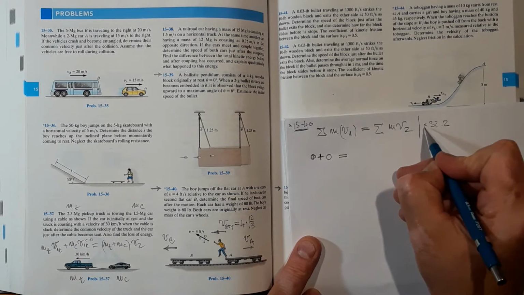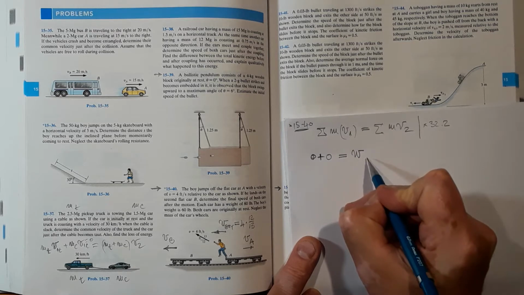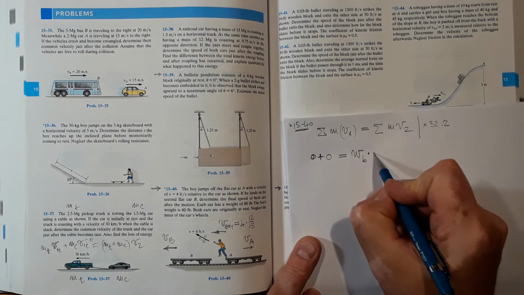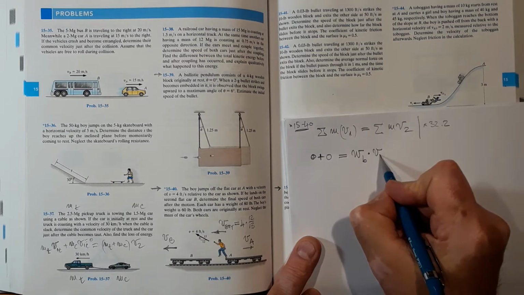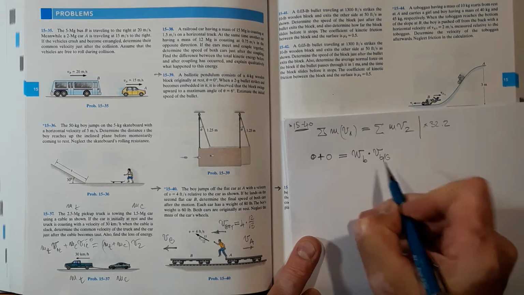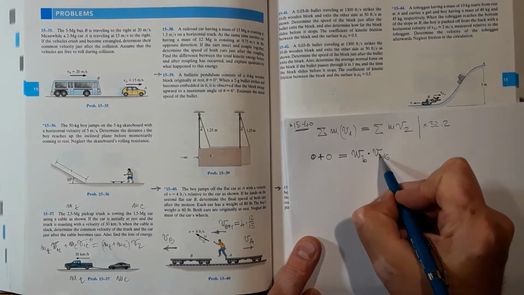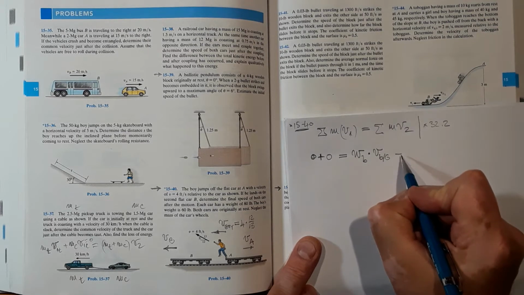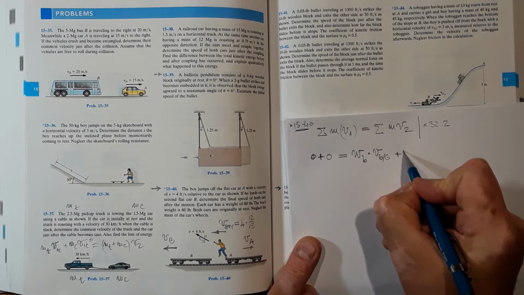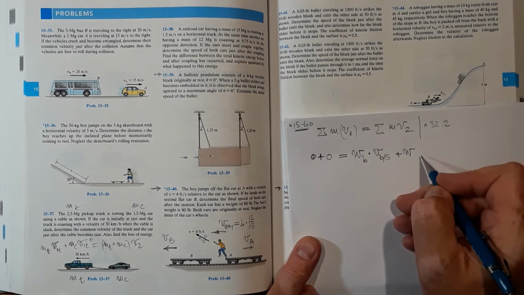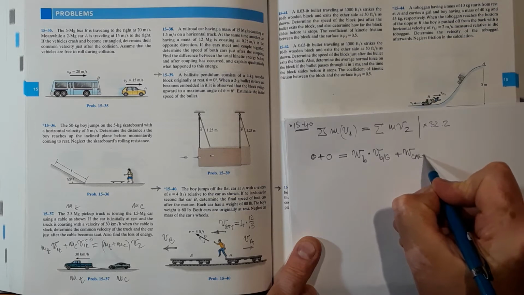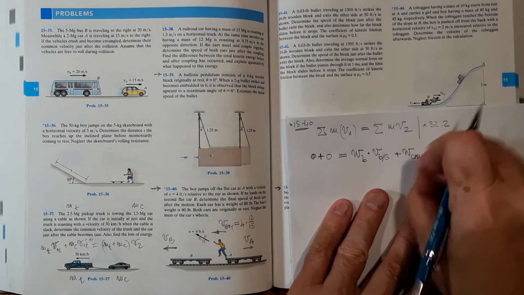weight. I said we're going to use weight, so the weight of the boy times the velocity of the boy relative to the ground, and then the weight of the cart, and which one will be cart A?